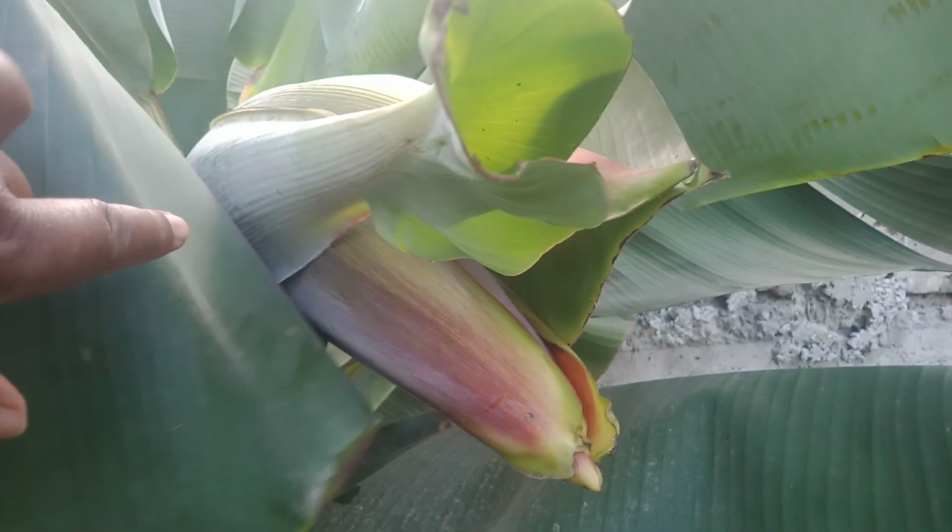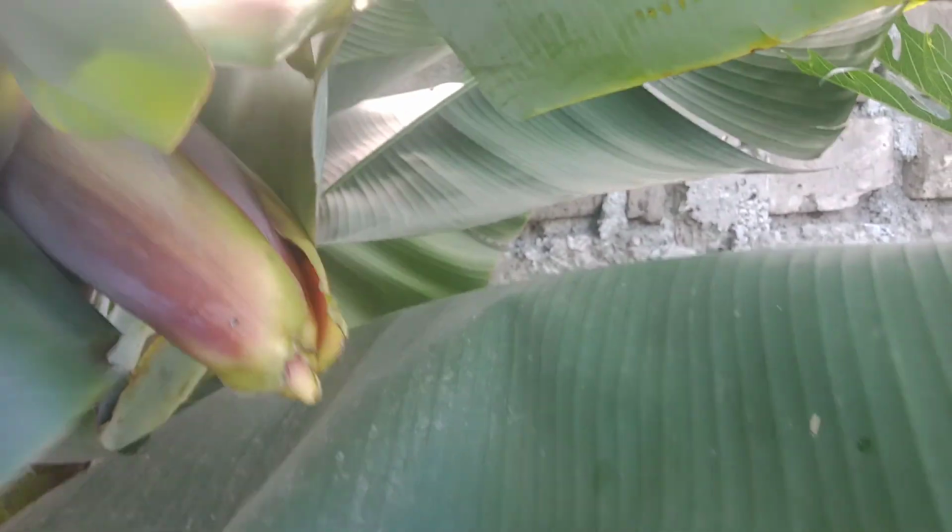This is the banana flower down here. You can see it's trying to separate from this flag leaf, separating from this flag leaf, and there is another leaf also here where it's separating from.